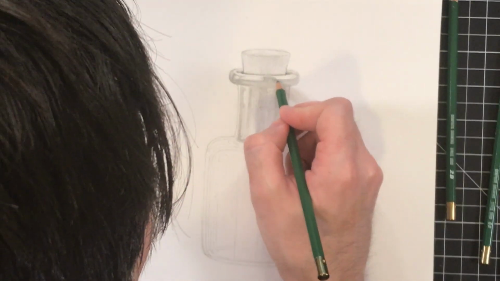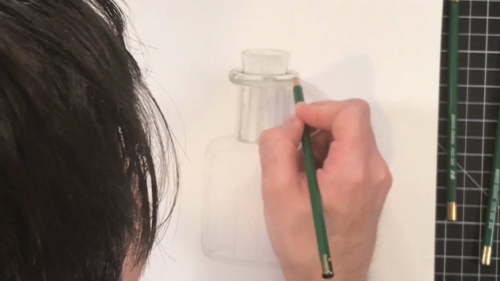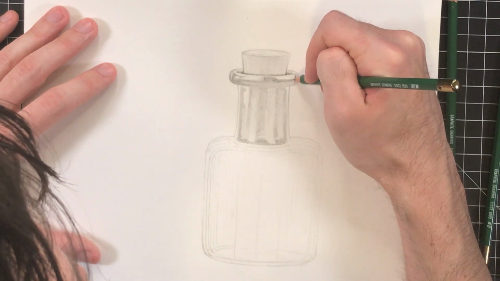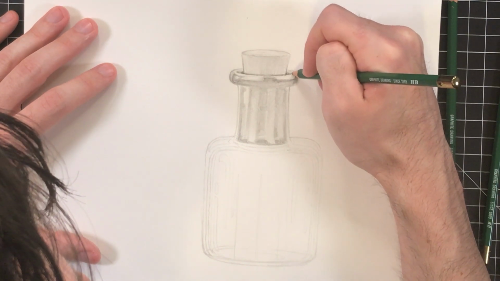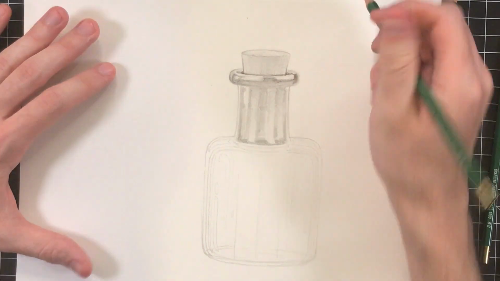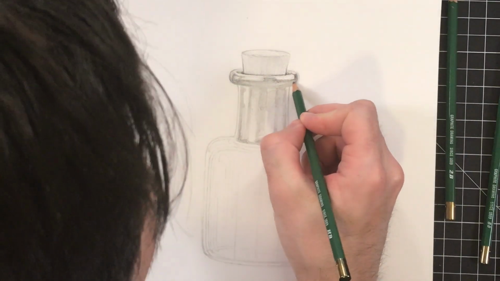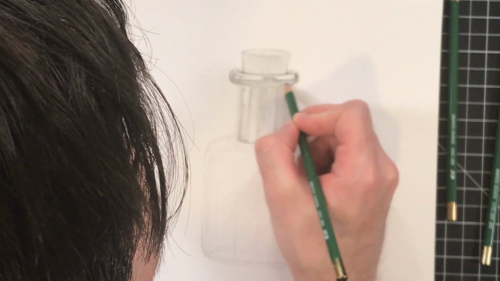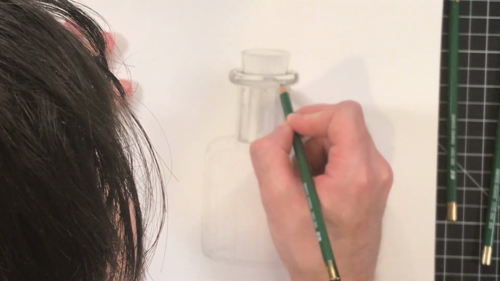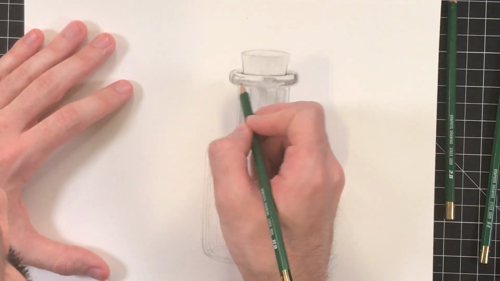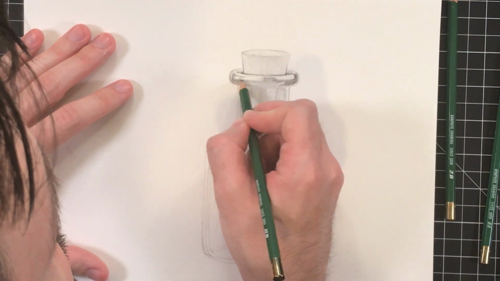So now I'm going to build this up, and I realize it gets considerably darker in the lip of this glass. So I've got to go in now, and it's going to start building up pretty quickly. It's going to be like a snowball rolling down a hillside, just gathering ice and slush and getting bigger. It's going to be gathering value.